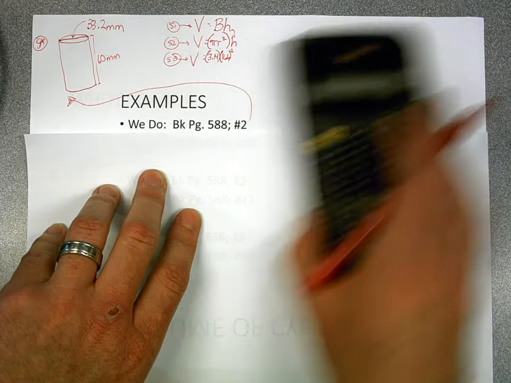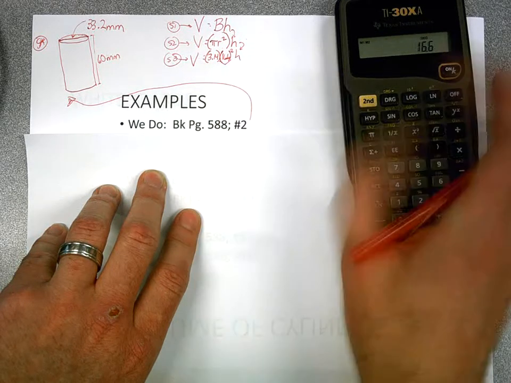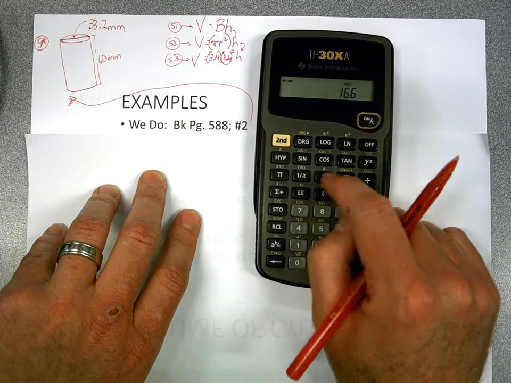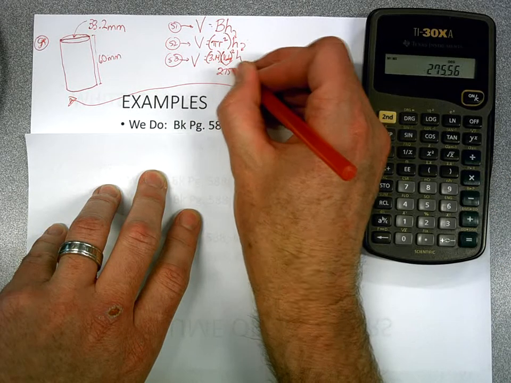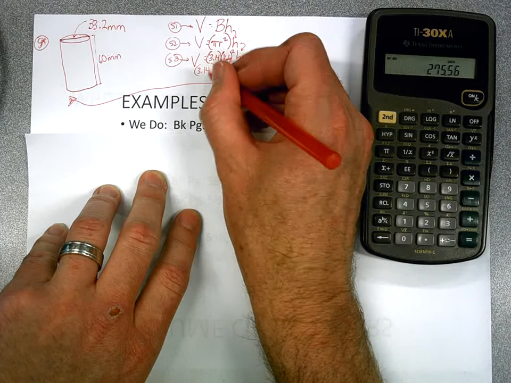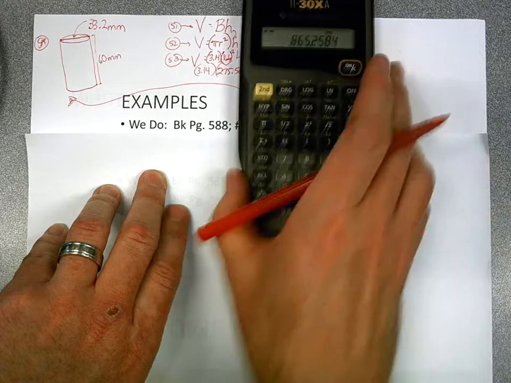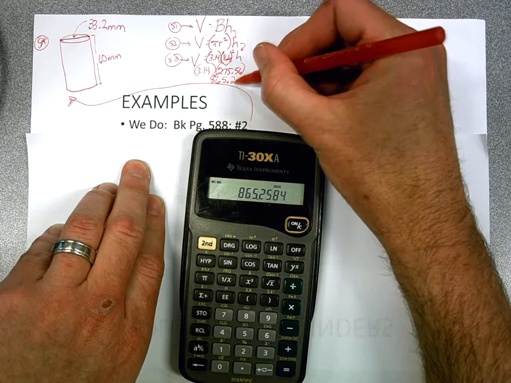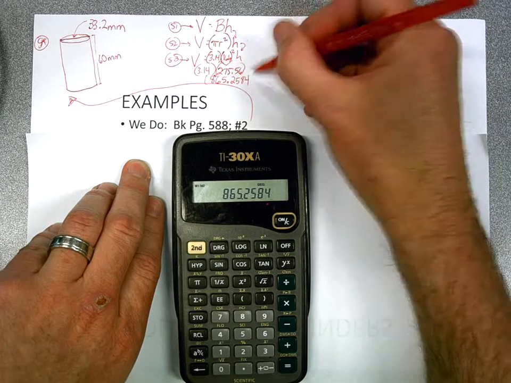All right, so here we go. I'll bring down the h so I don't forget. I'm going to focus on the area first. 16.6 squared. I could multiply by 16.6, or if you have a square button, you could do that as well, and I have 275.56. Then I'm going to multiply it with pi. That times 3.14 equals, and I get 865.2584. That's the area of our circle.